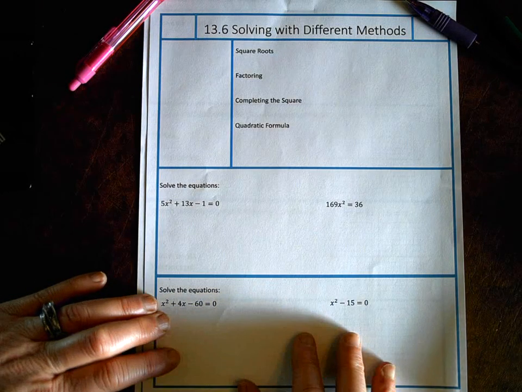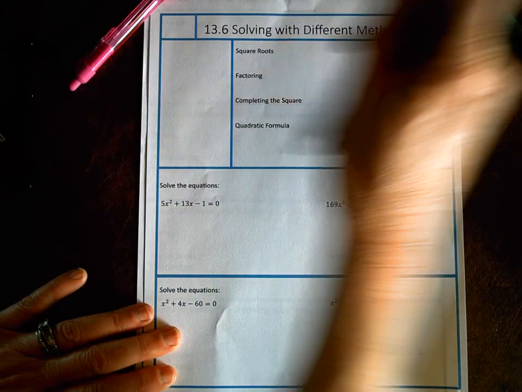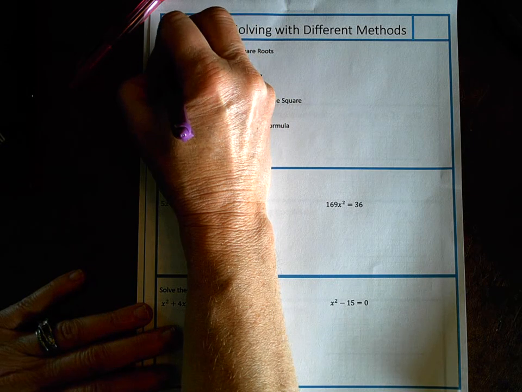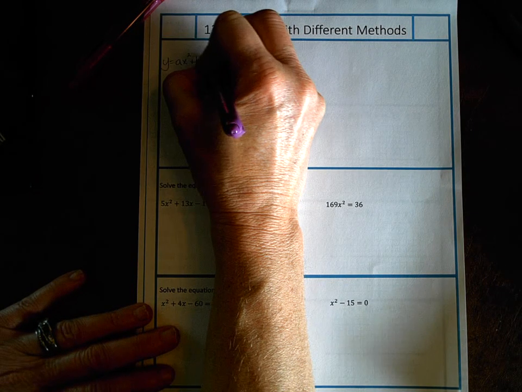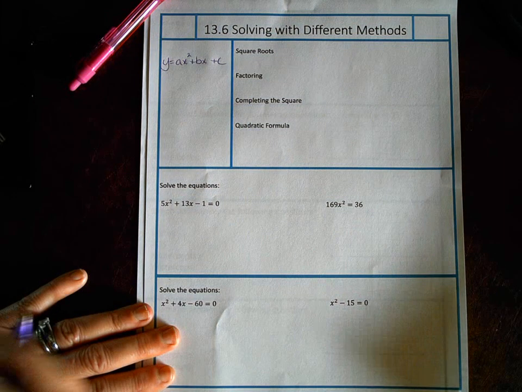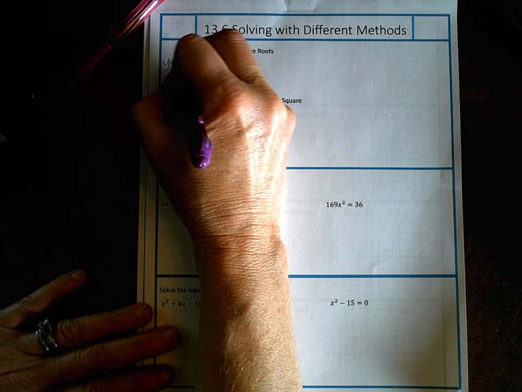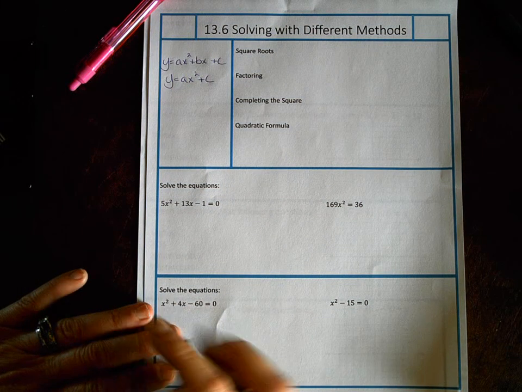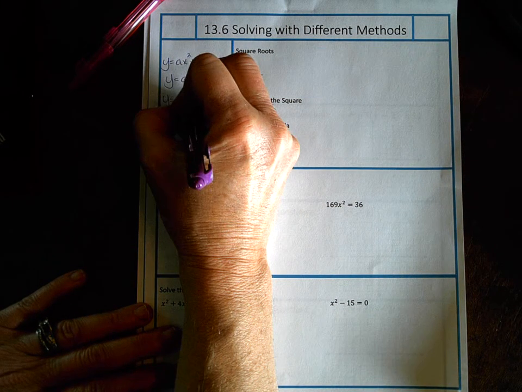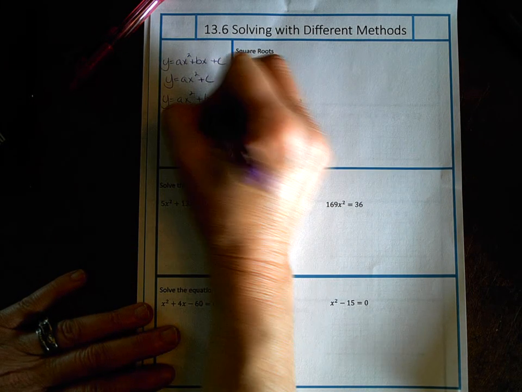It's solving by different methods. So you've learned a lot of different ways to solve quadratics. And a quadratic could look like this. And a quadratic is anything that has an x squared. But it also can look like this. Okay? Or it could look like this, where you don't have a c value.